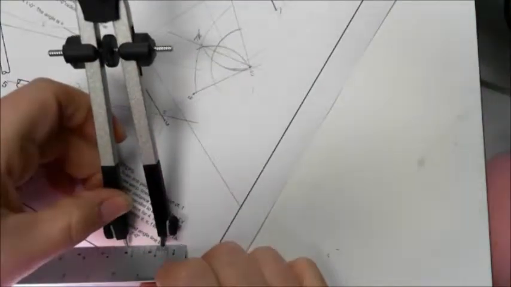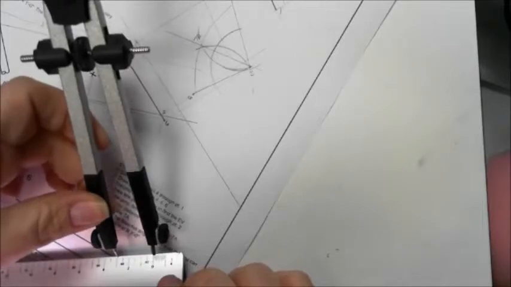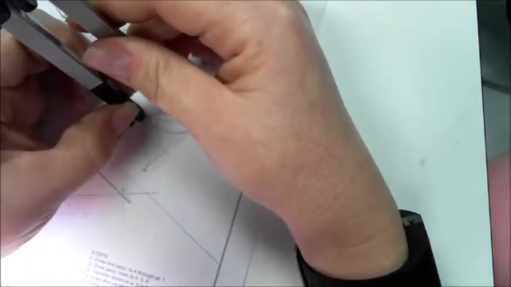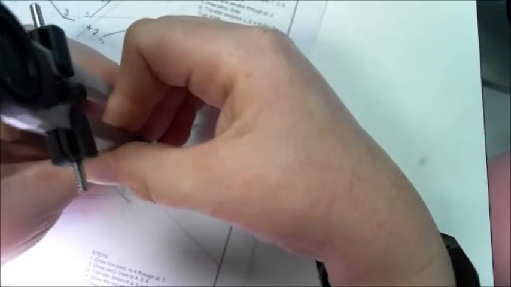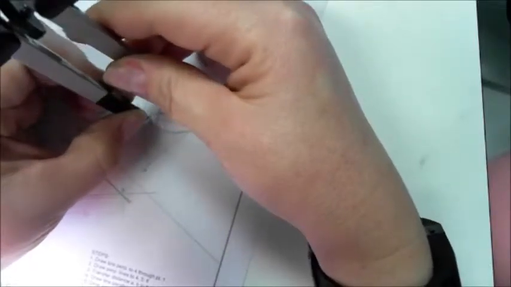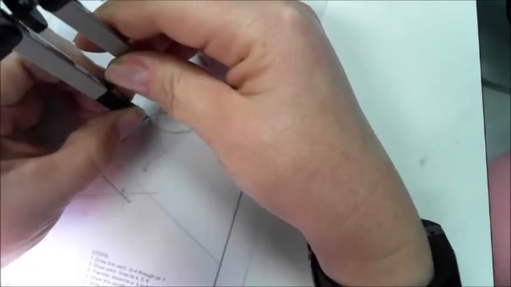Find that 3 foot mark, and then pull it back along that line to where it hits both sides. There it goes.